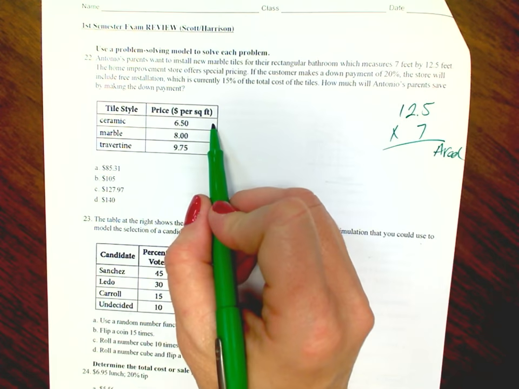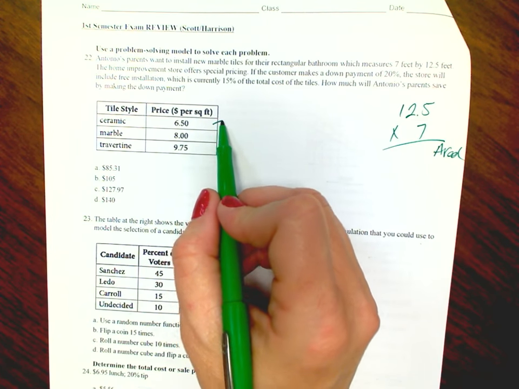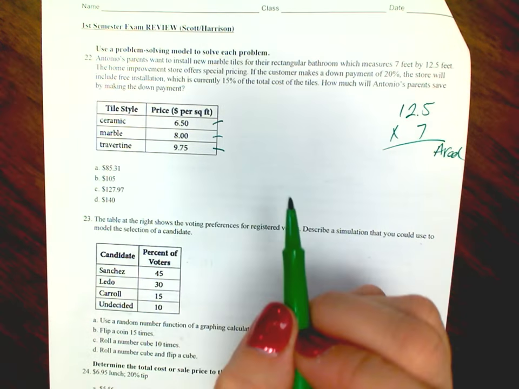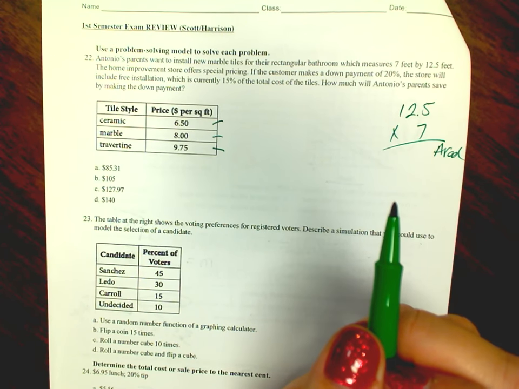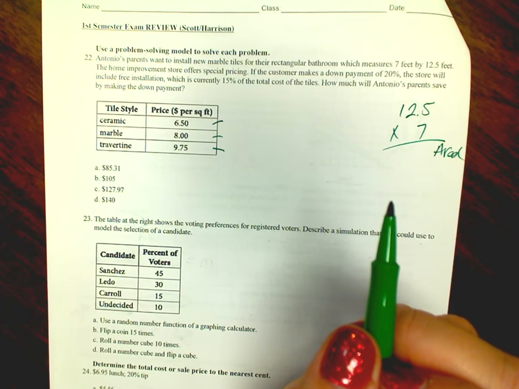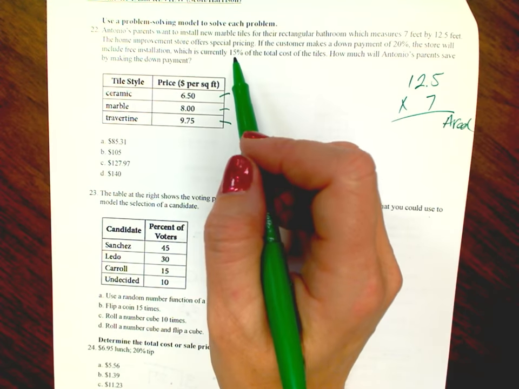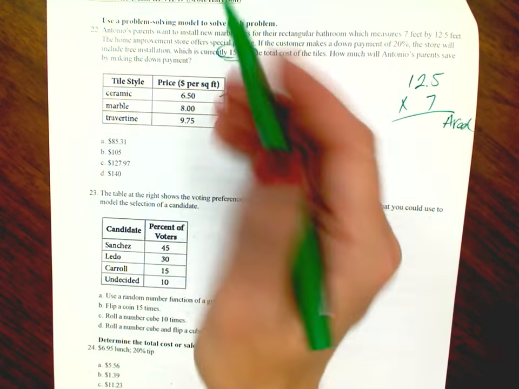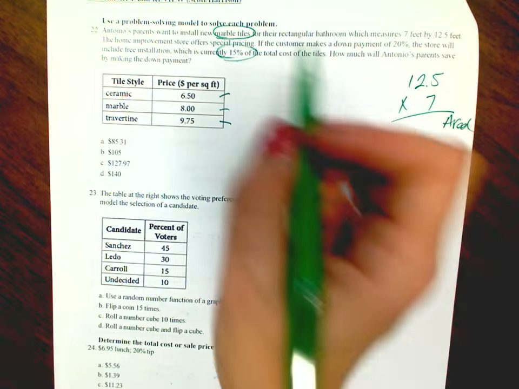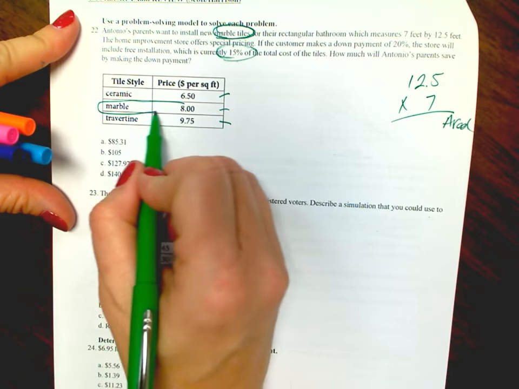Okay, and then you need to multiply it against each one of these to see how much they're going to save. But then we need to take the 15% off. Did it say which? Oh, marble. That's where I was missing. That's why we always circle information as we read it. We're only looking at the marble.